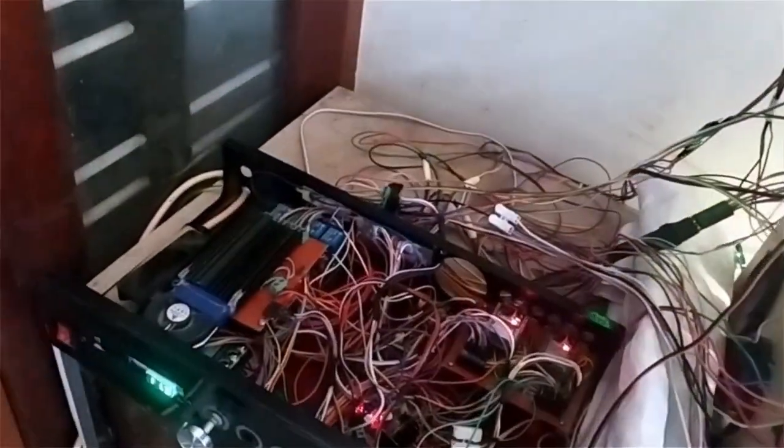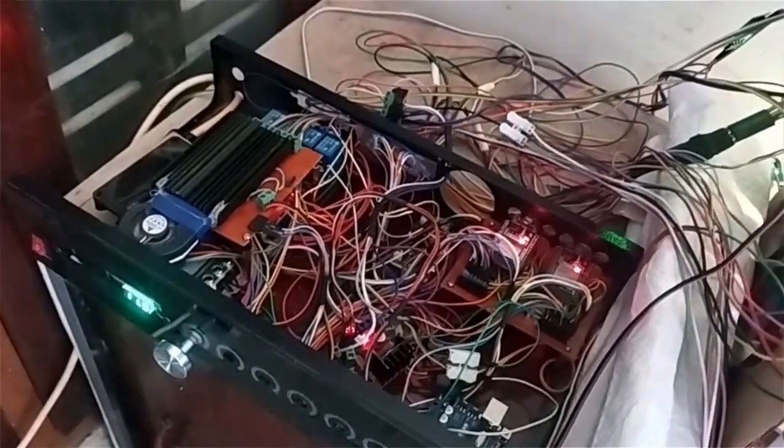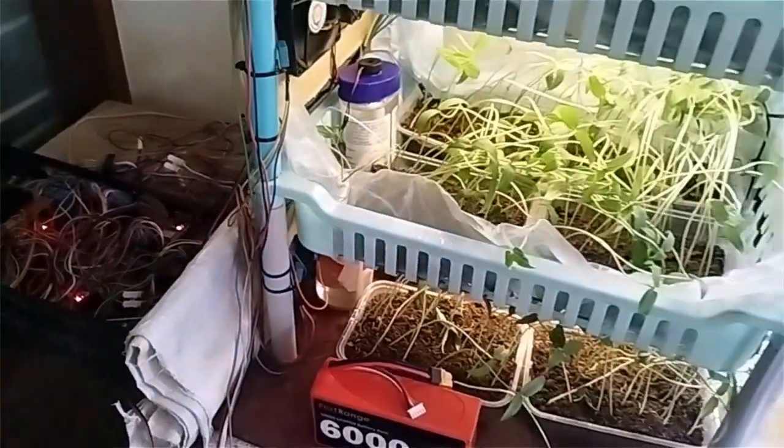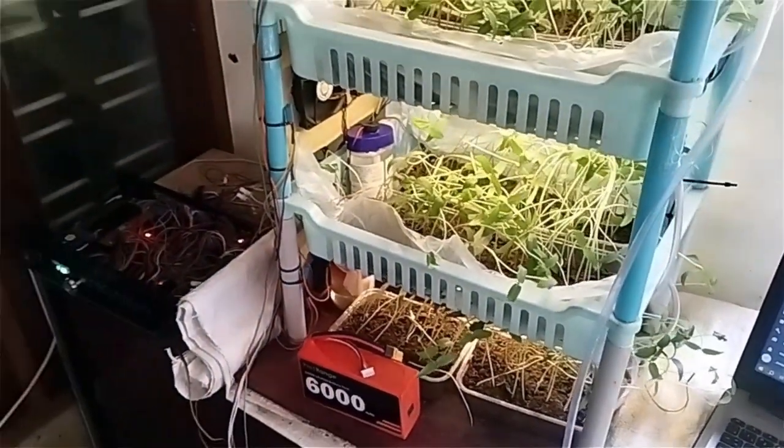And not only that, this whole smart farm controller has integrated features that allow it to manage all of this at the same time, through live measurement of its sensors.